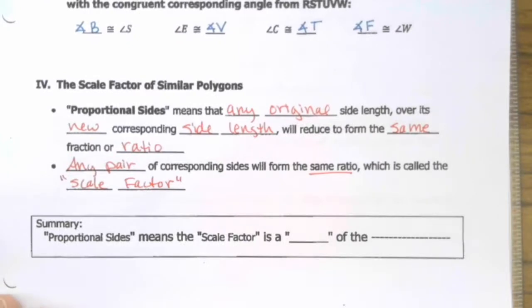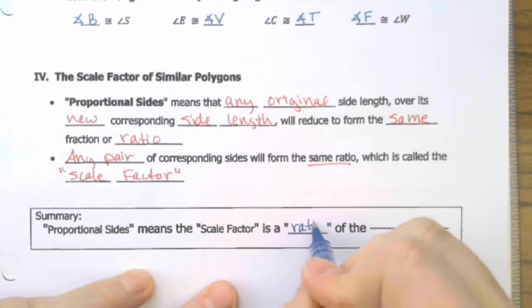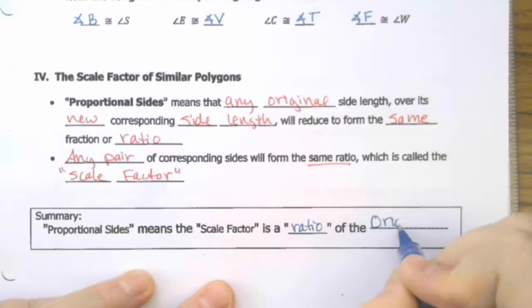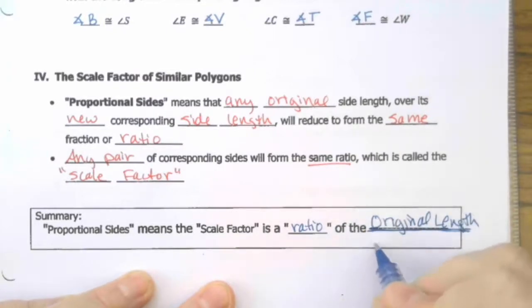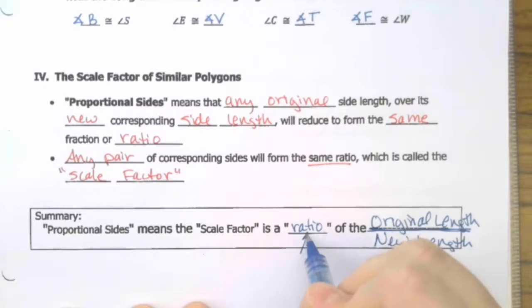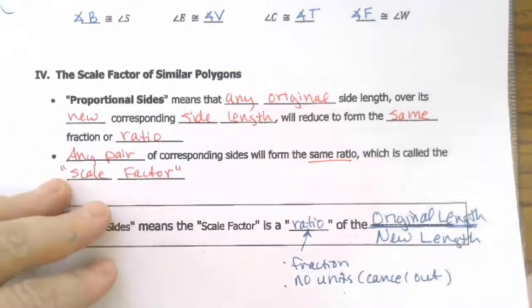So in summary, proportional sides means the scale factor is a ratio of the original length over the new length. And by ratio, we mean that it is a fraction. The proportion has to be a fraction, and it will have no units. So the scale factor will have no units because they cancel out when you create the proportion. Okay, flip the page. Let's do some practice.